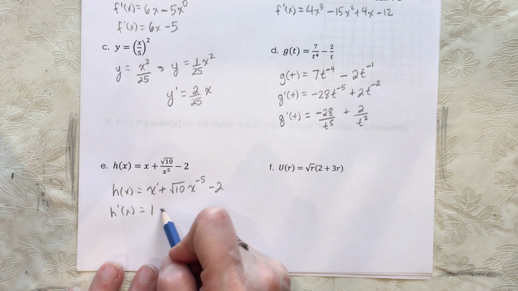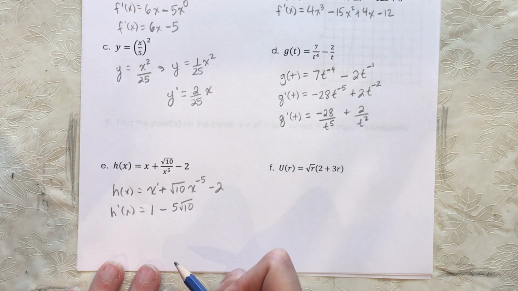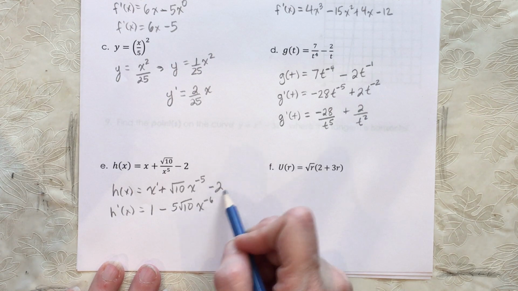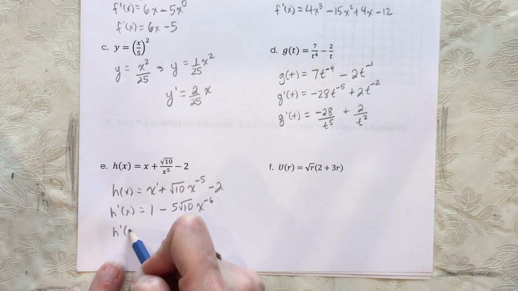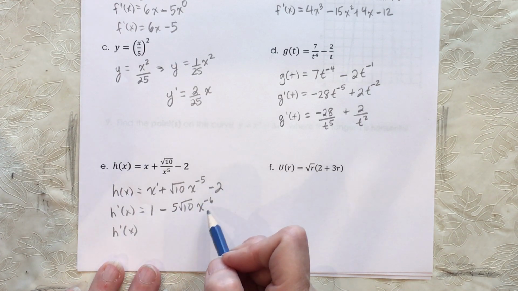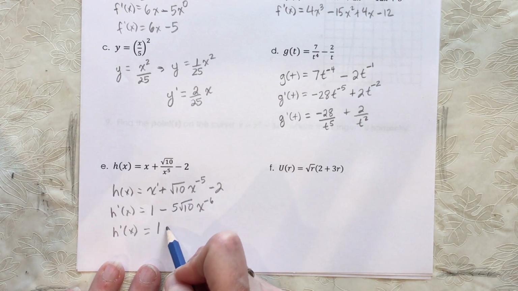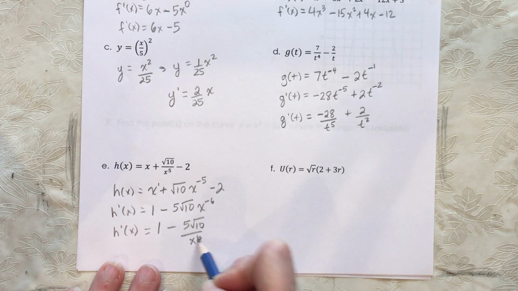So this is going to be minus 5 root 10. 5 times root 10 is 5 root 10, x to the negative 6. And then the derivative of 2 is 0, so just minus 0. We don't need to show that. Simplify. We don't want a negative exponent if there wasn't one in the question. So we'd write it as 1 minus 5 root 10 over x to the 6th.